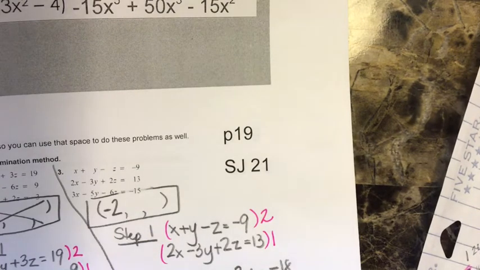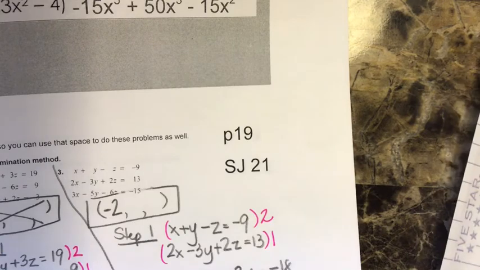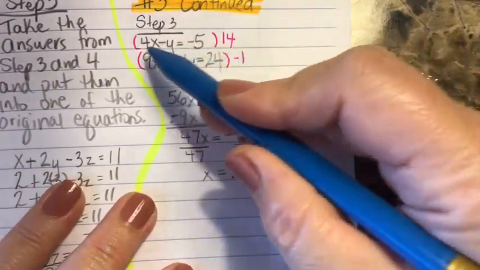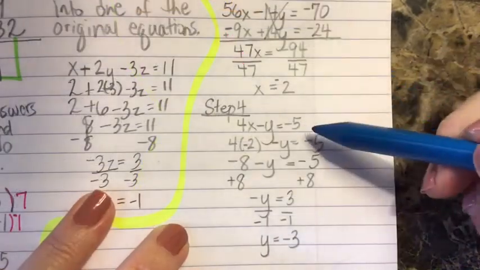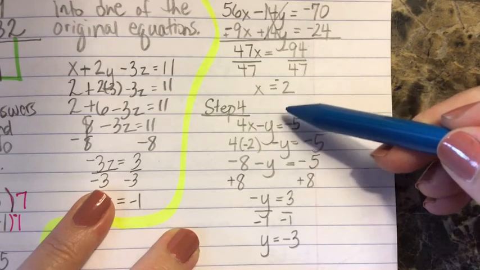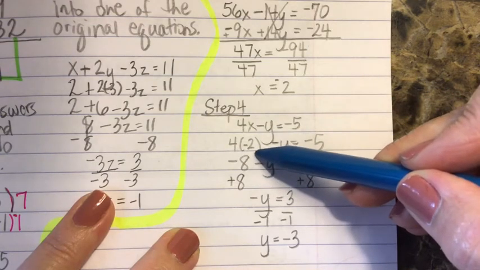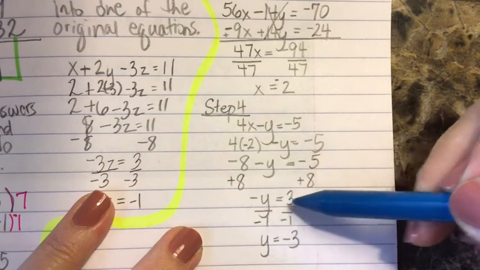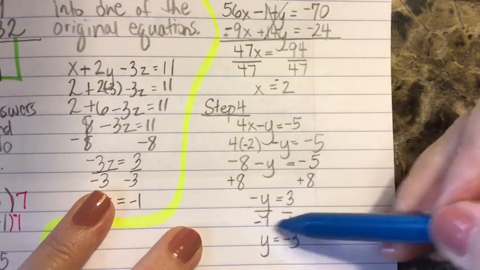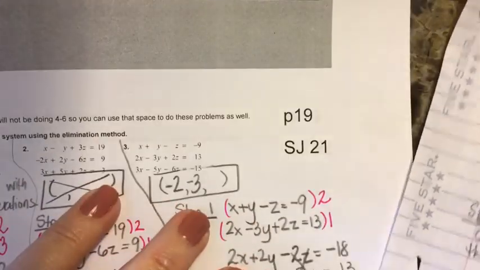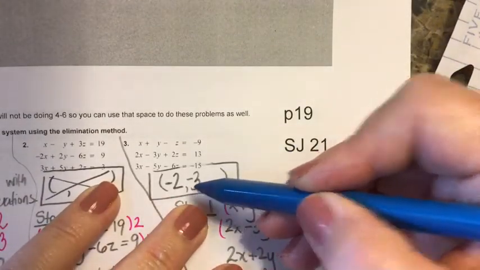The next thing I will do is take the answer of x equals -2 and substitute it into the answer either from step 1 or step 2. I believe I'm going to choose the top one as those numbers are smaller. I chose the first equation and I substituted -2 in for x. I multiplied, added 8 to both sides, -y equals 3, divided both sides by -1. I got y equals -3. That answer needs to go over in the spot for y.